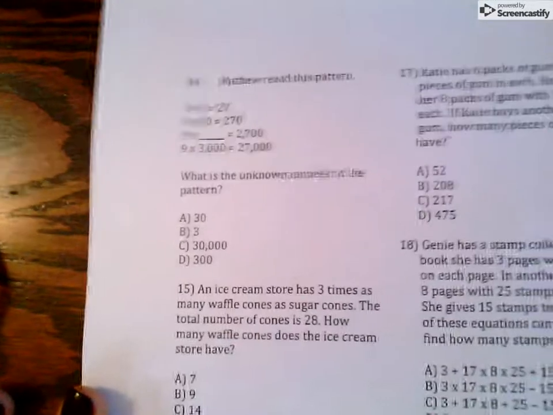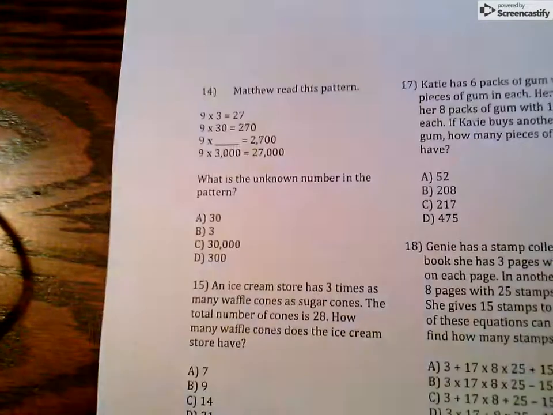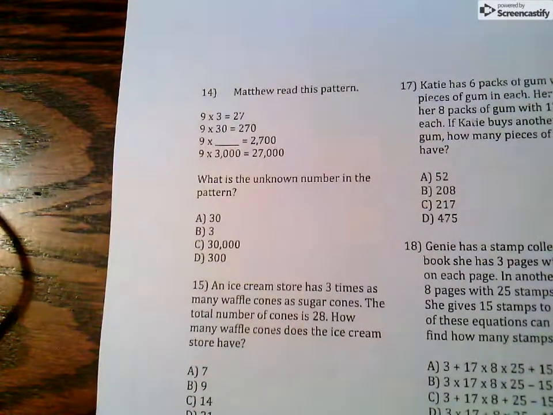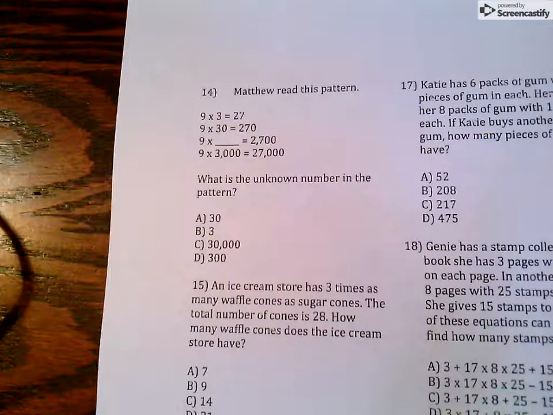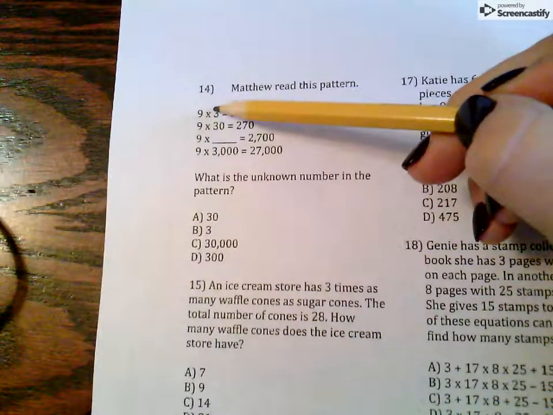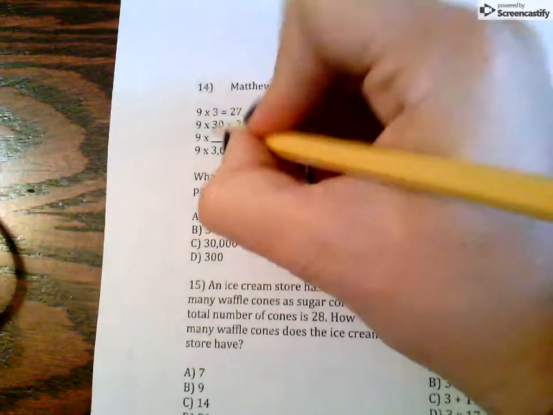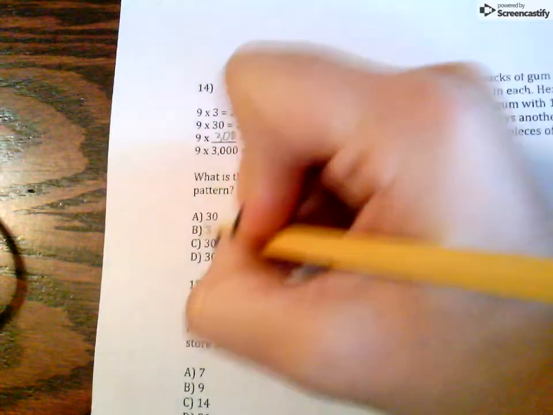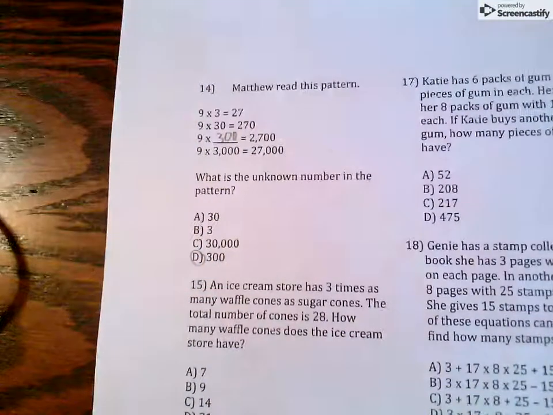All right, moving on. This is the last page of our review. So we have number 14. Matthew read this pattern. 9 times 3 is 27, 9 times 30 is 270, and then 9 times blank is 2,700. If I'm following the pattern, I see 330, 300, 3,000. So the answer is D.